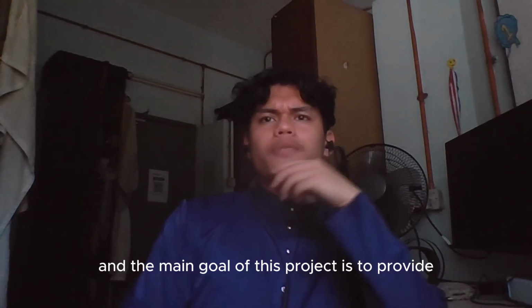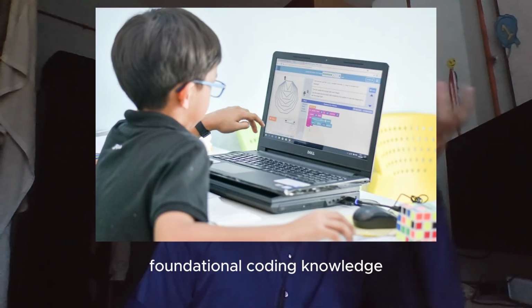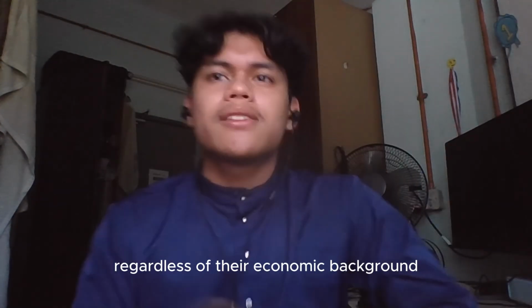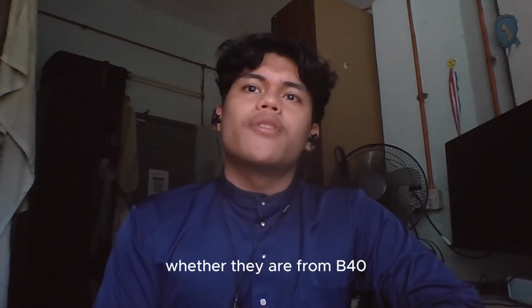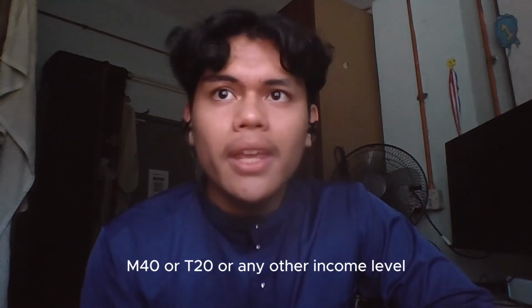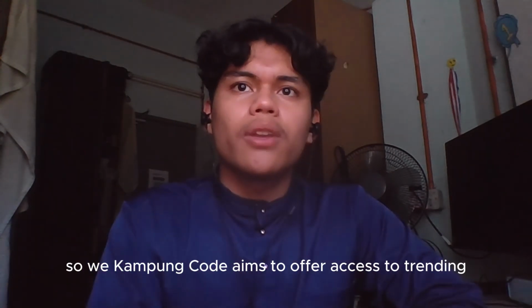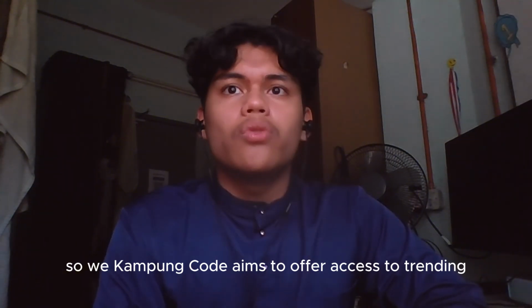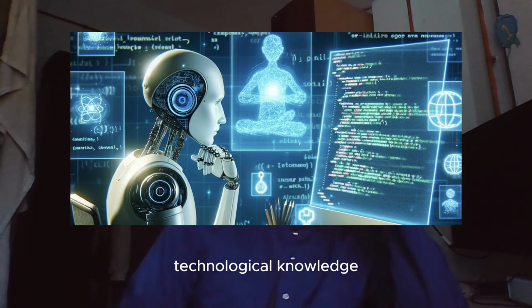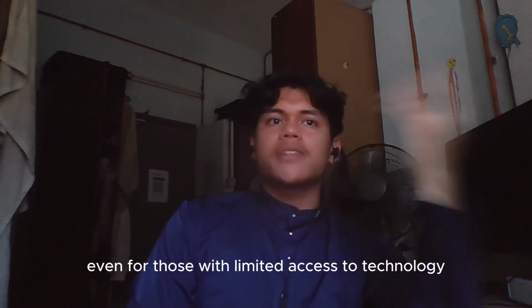The main goal of the project is to provide foundational coding knowledge to all students, regardless of their economic background, whether they are from B40, M40 or T20, or any other income level. So Kampung Code aims to offer access to trending technological knowledge even for those with limited access to technology.